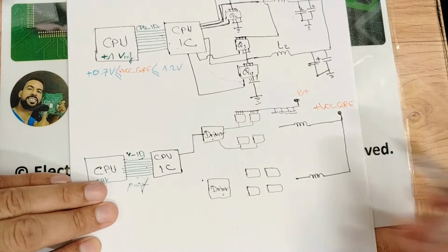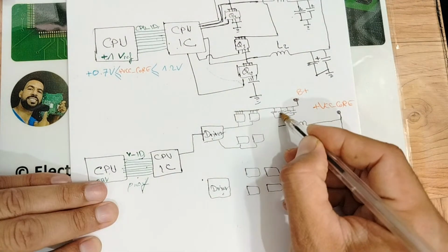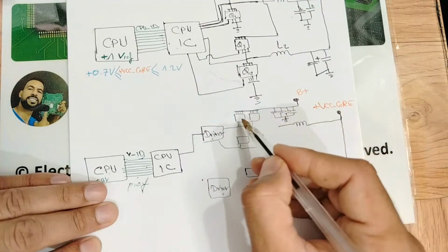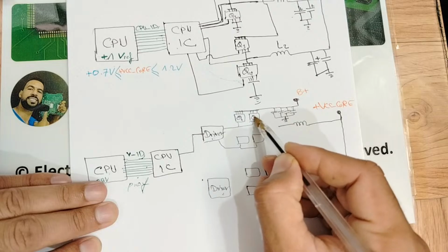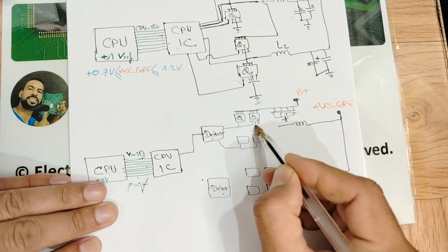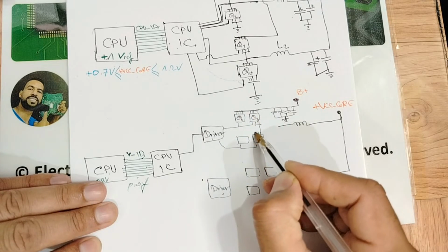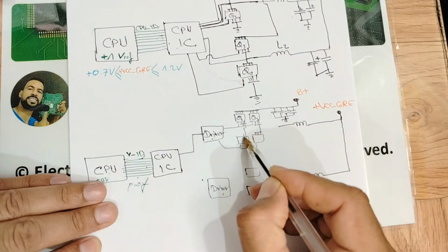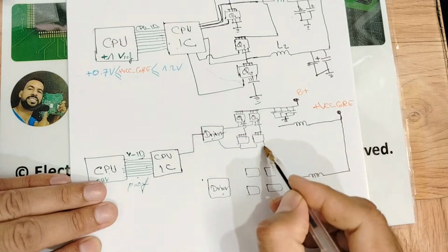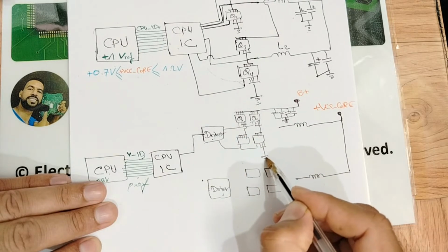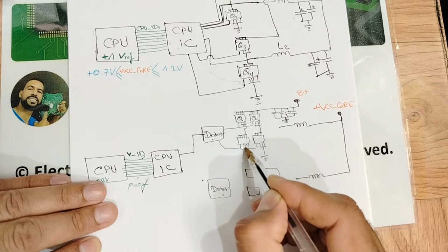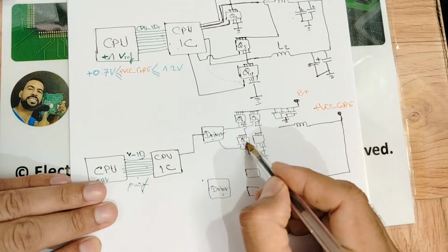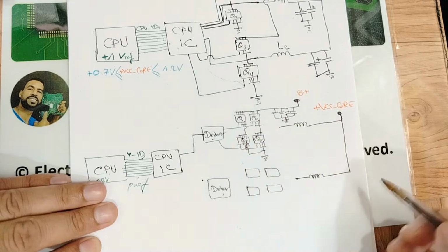The B plus will be applied to these capacitors that are connected to the ground, and then applied to these MOSFETs Q1, Q2. The source of this MOSFET will be connected to the drain of this MOSFET, and then this MOSFET will be connected to the ground, and the source of this MOSFET also will be connected to the ground, Q3, and here we have Q4.